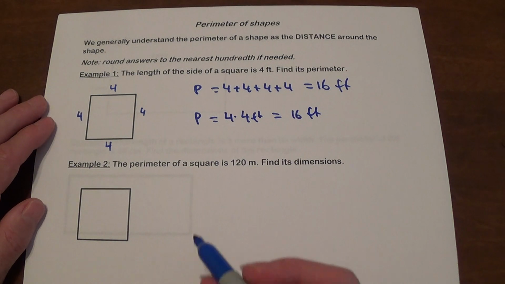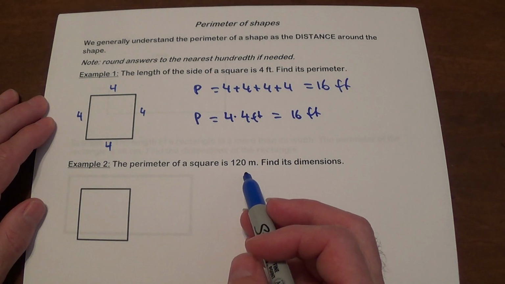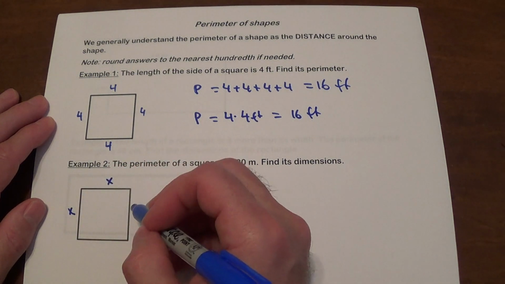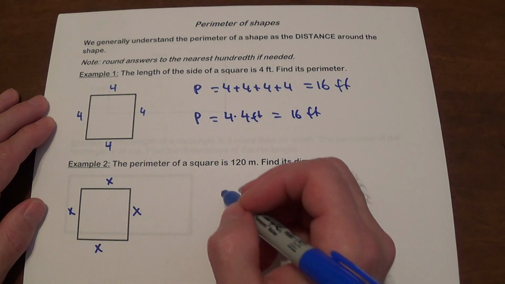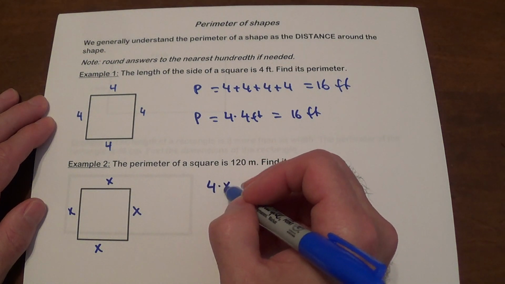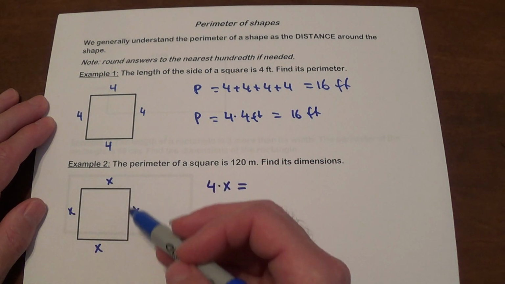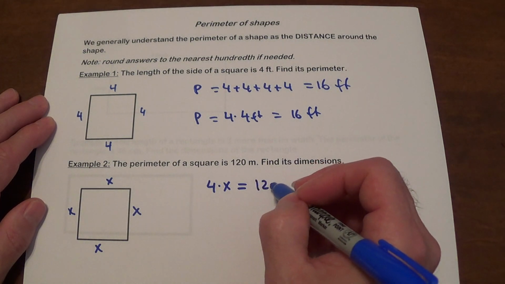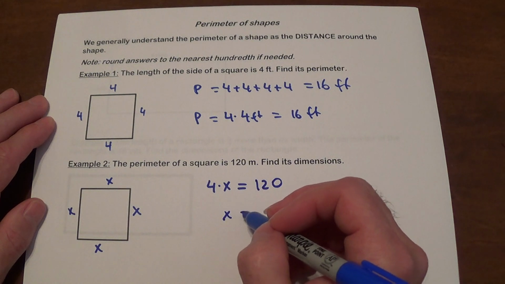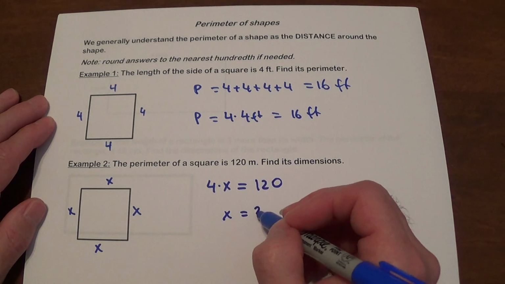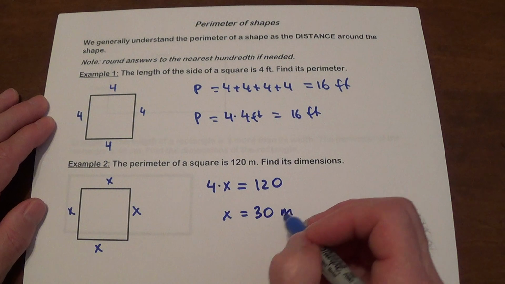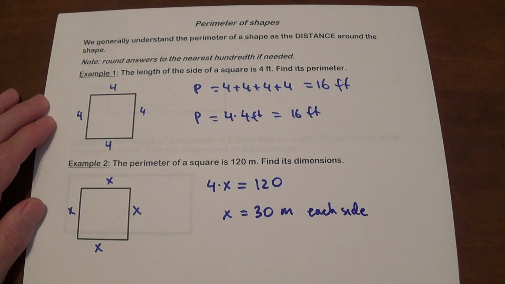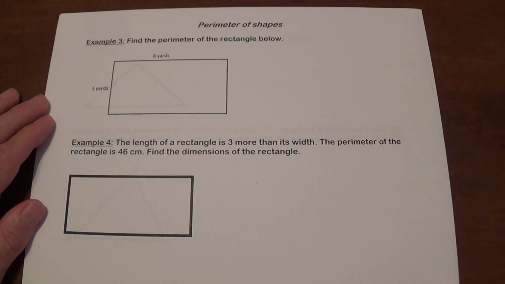Here's another problem. The perimeter of a square is given to us as 120 meters, and we want to find its dimensions. So what do we know? We know that all 4 sides of a square are going to have the same length. So we can say that 4 times x, when we multiply 4 sides times x meters each side, is going to give us 120. And that's going to be x equals, divide both sides by 4, 30 meters. And that's going to be each side, right? And that's this problem. Moving on.